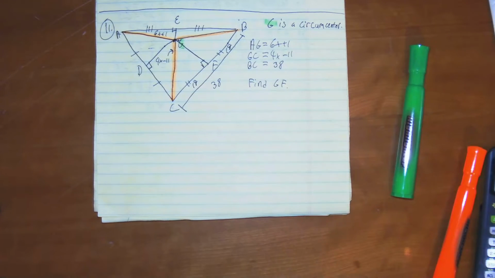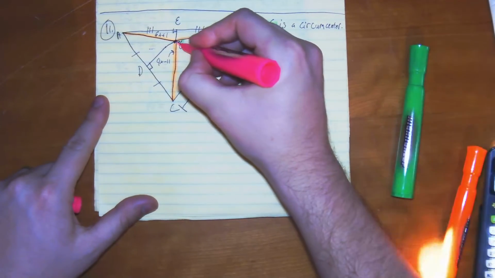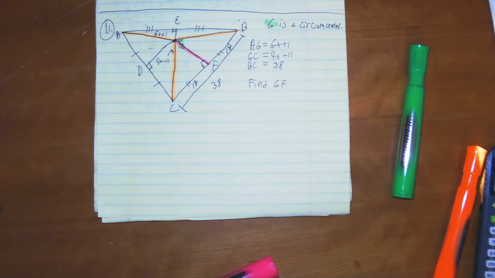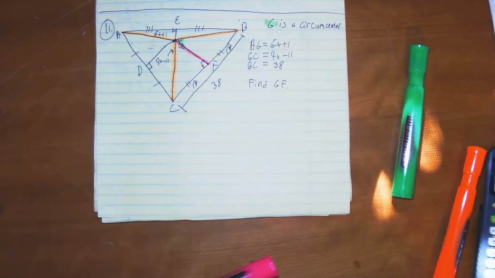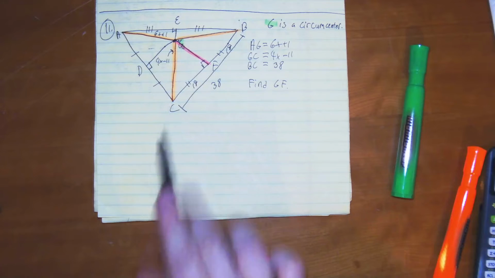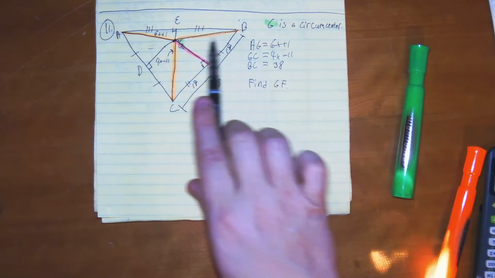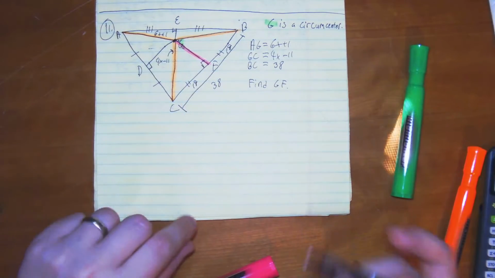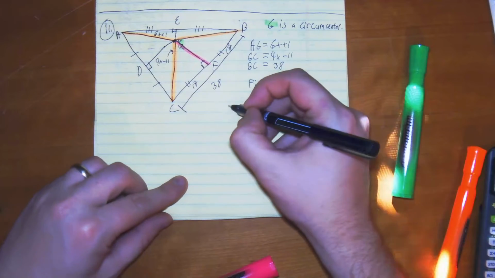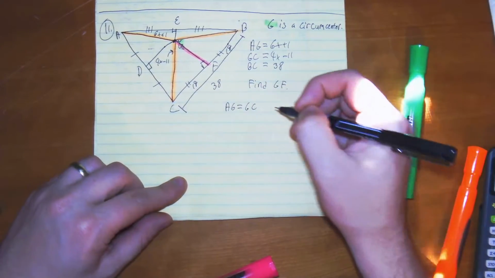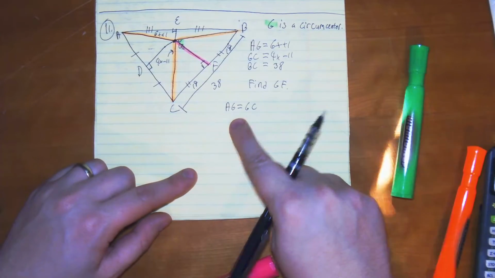And I want to just emphasize this GF right here. We want to find this GF right here, this length. So my hunch is we're going to have to use the Pythagorean theorem. But let's just start with what we know. First, we have GC is equal to GA. They're equal to each other, so we need to find the value of x because we can't even use the Pythagorean theorem if we don't know GB. So first, what we're going to do is say AG is equal to GC, and then we're going to plug in the values.